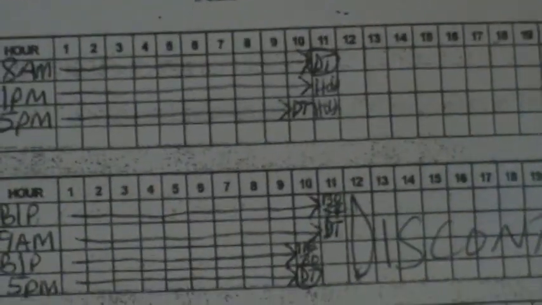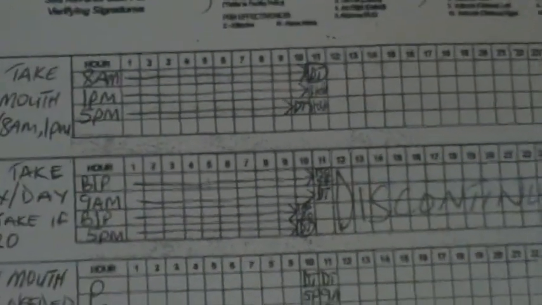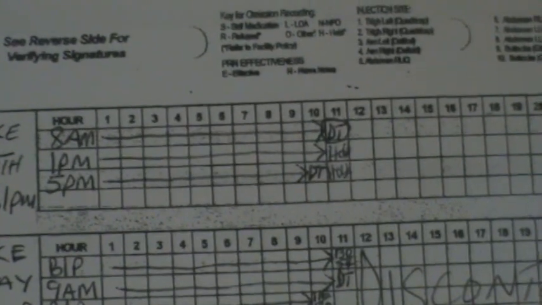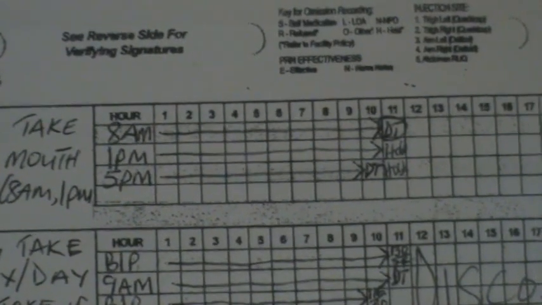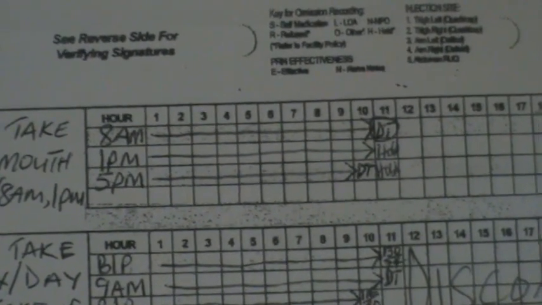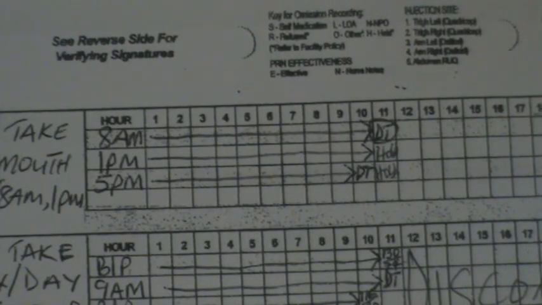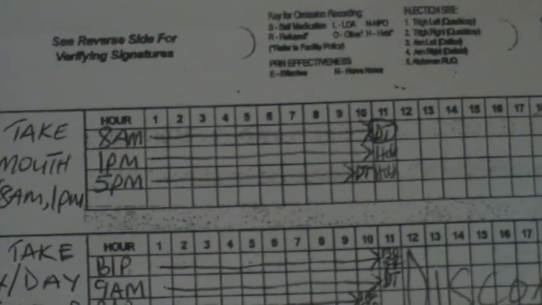Let's just say the 8 a.m. was given. I use this circle to demonstrate a refusal, but let's just say it was given, and around 12 noon, doctor called and said, don't give the next 2 doses of the medication, but continue after that.